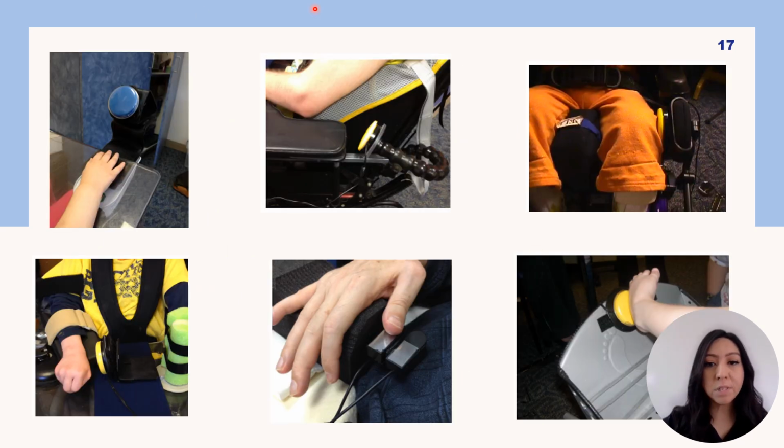These are some examples of the switch site locations. So here we have that they placed the switch above the child's hand. Here, the child maybe had a little bit more range of motion or strength, and this was a smaller isolated movement, so it was moved towards the side.